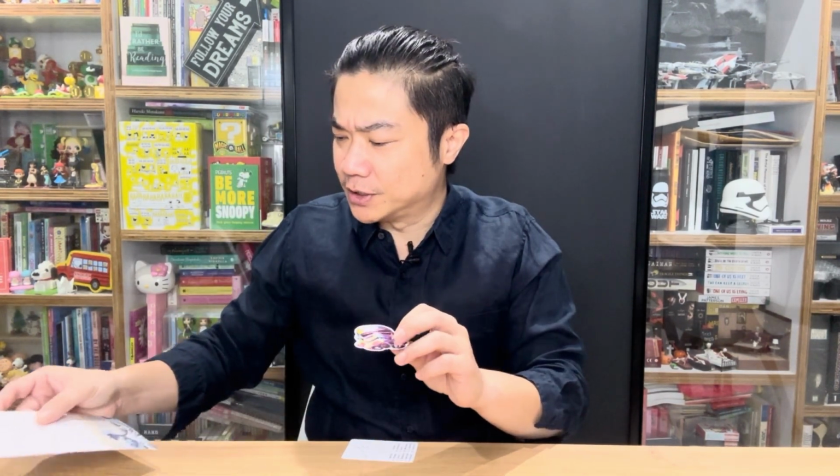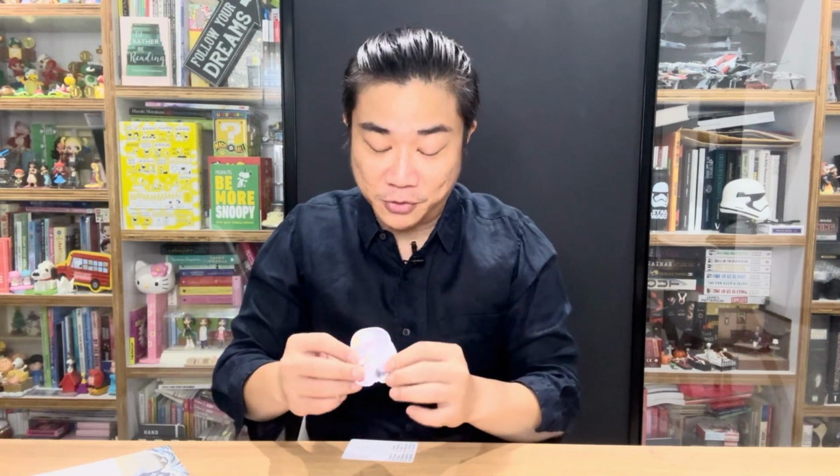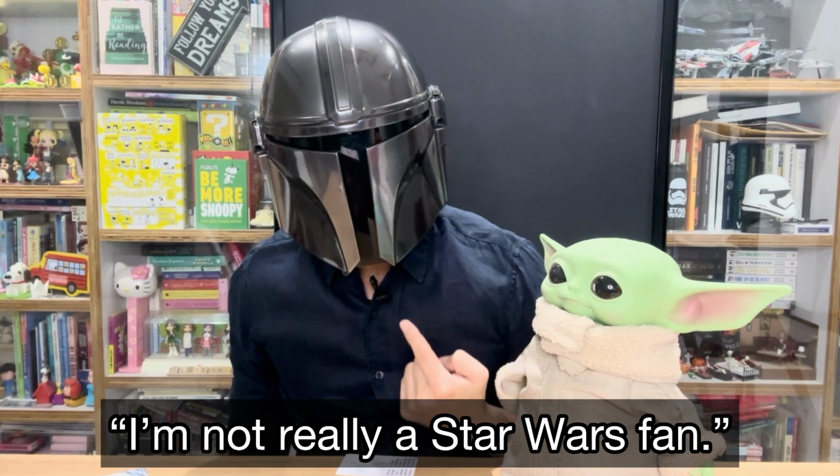So my card actually came with a nice handwritten note as well, which was really nice of David. And then David also included one of these little Star Warsy stickers for me, which was nice, I suppose, but I'm not sure why he did that, because I'm not really a Star Wars fan.